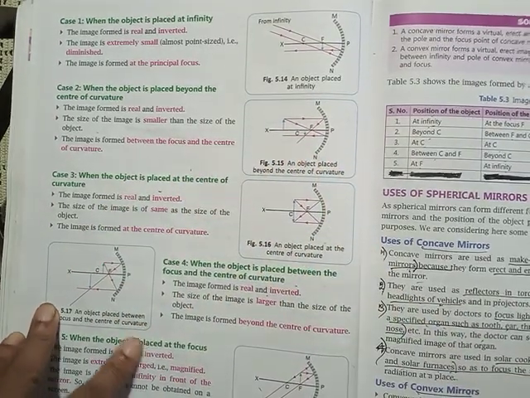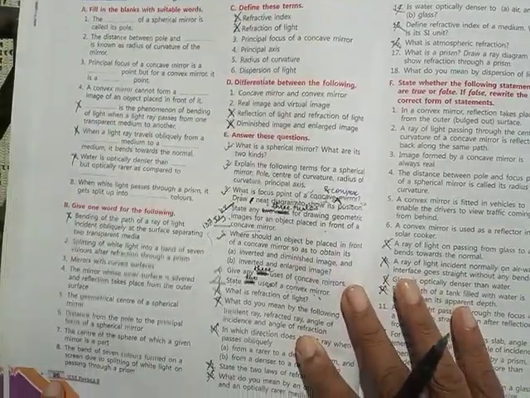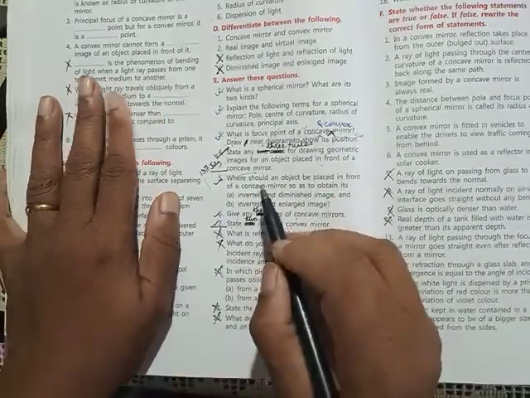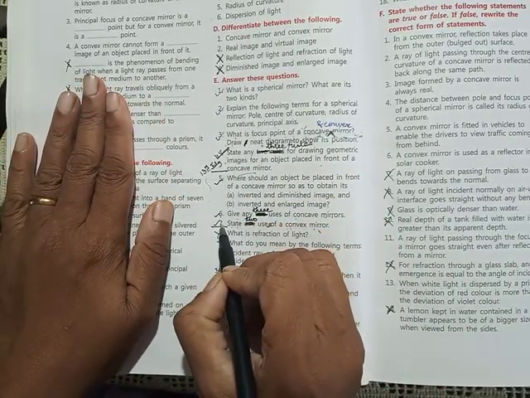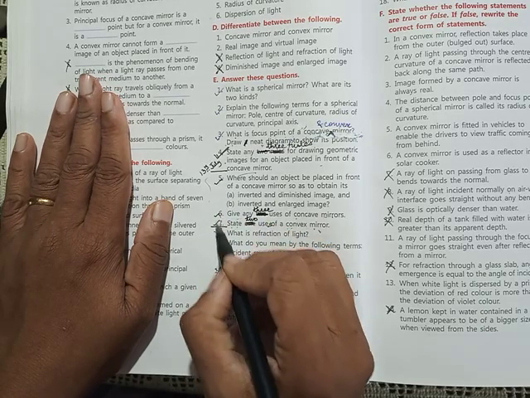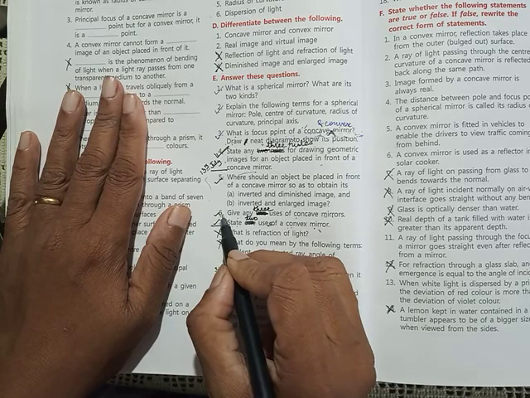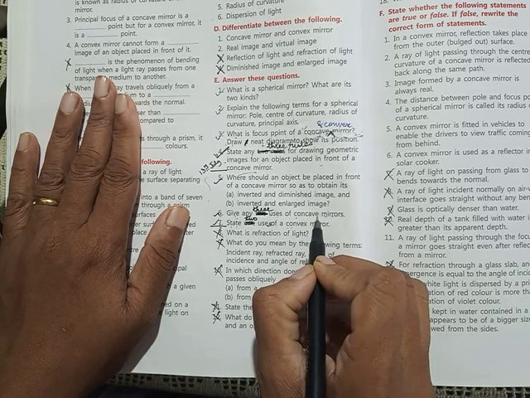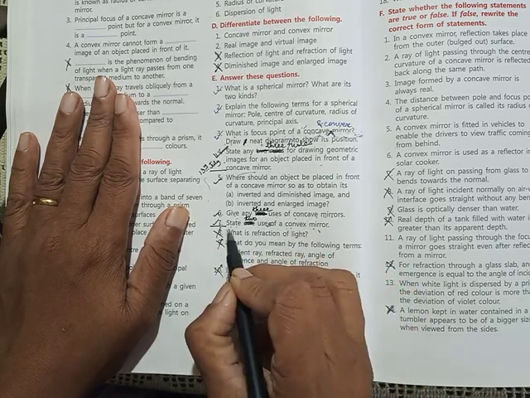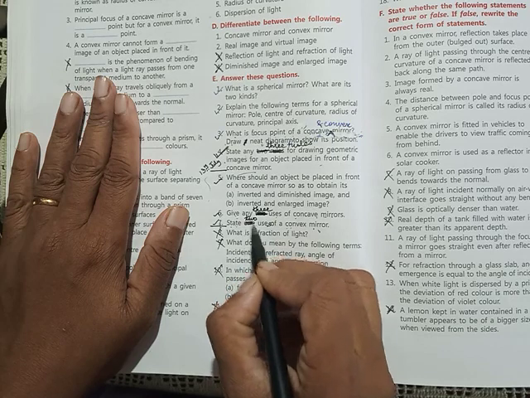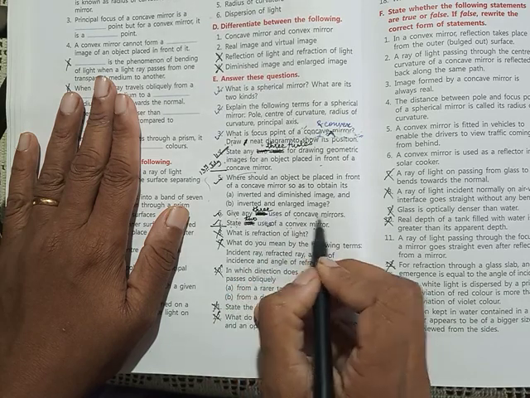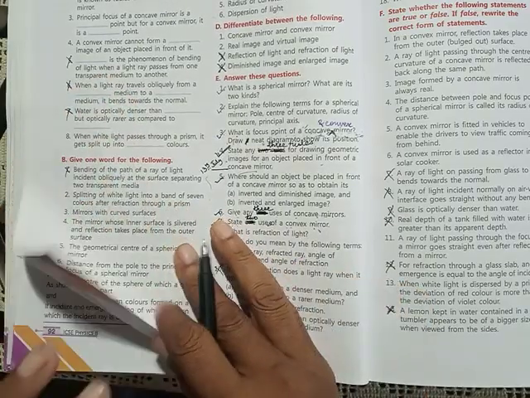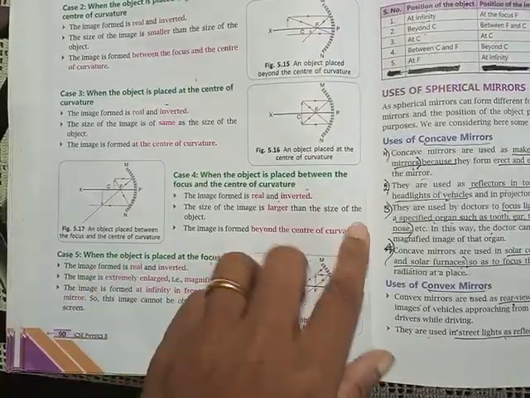After that, turn to page 96. Exercise. You have done till question number 4. Now you are going to do 5, 6, and 7. Today you are going to write answers for 5, 6, and 7. And a slight change. In the 6th one, give any 2 and write 3 uses of convex mirror. 7th one, state 3 uses of concave, and here instead of 1 you will write 2 uses of convex mirror.